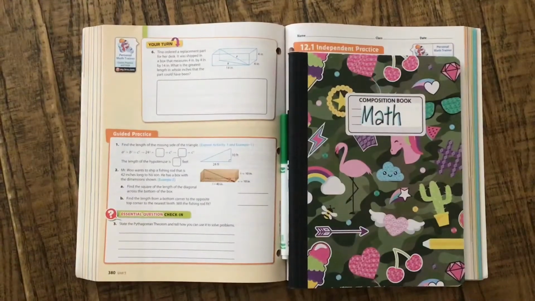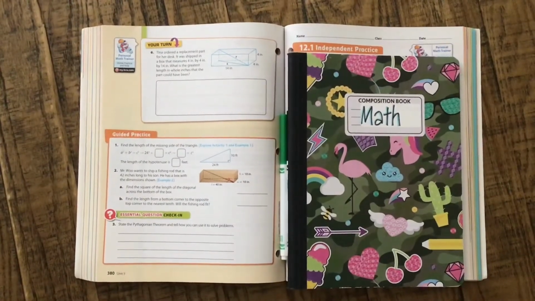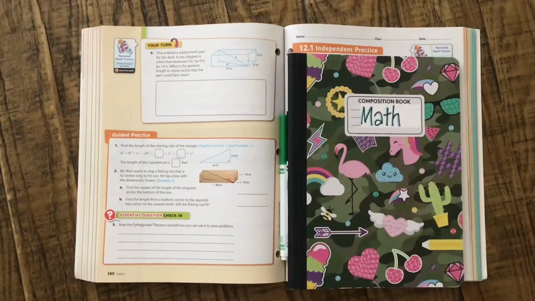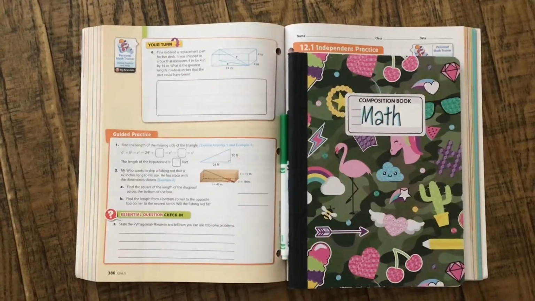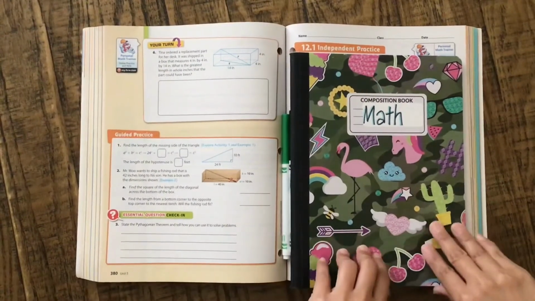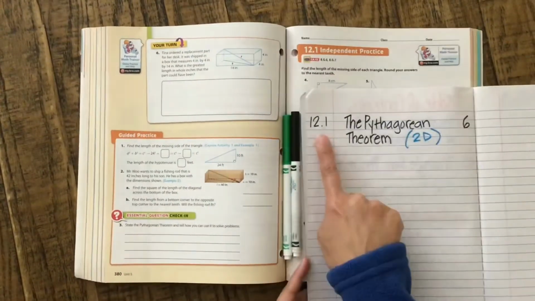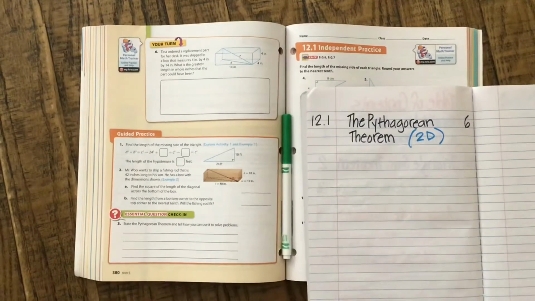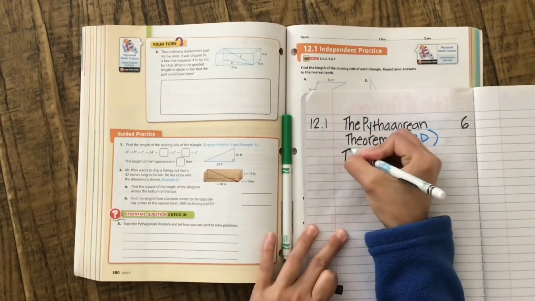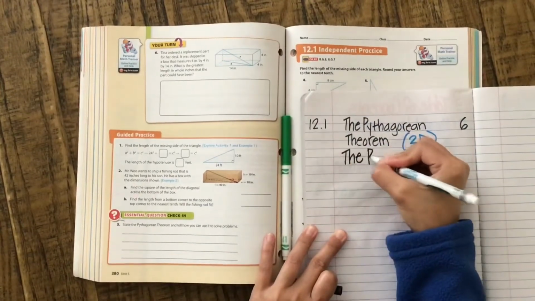Now we are going to do a worked example of using the Pythagorean theorem for a three-dimensional figure. I am going to go back to my math interactive notebook, and in my table of contents, it is still under lesson 12.1. But now we are going to do the Pythagorean theorem.